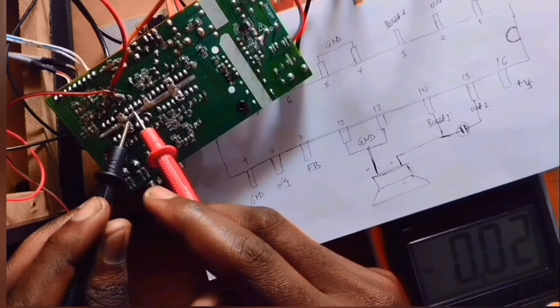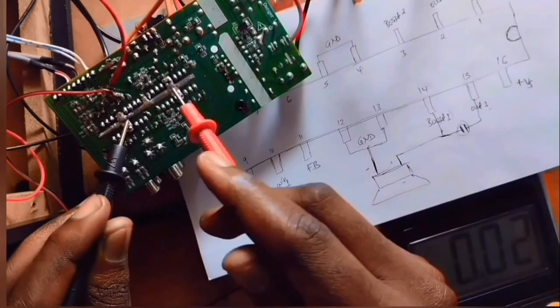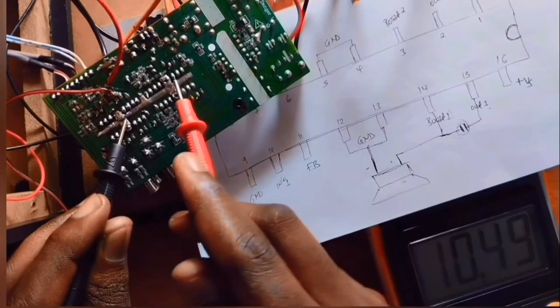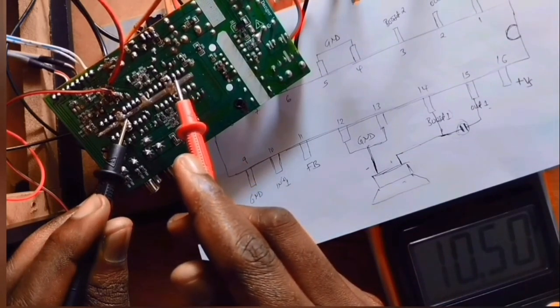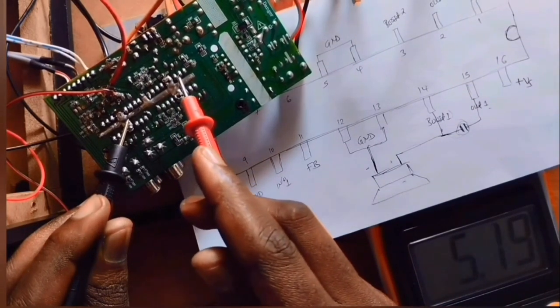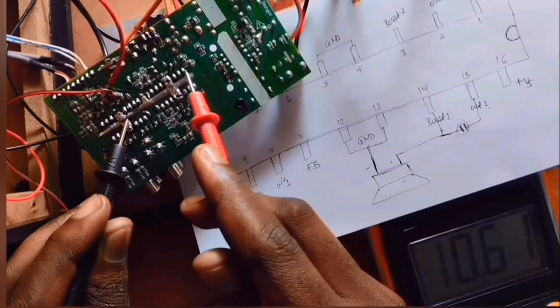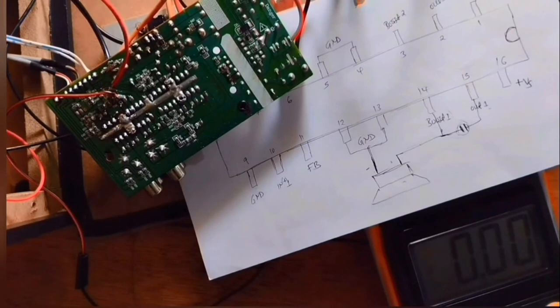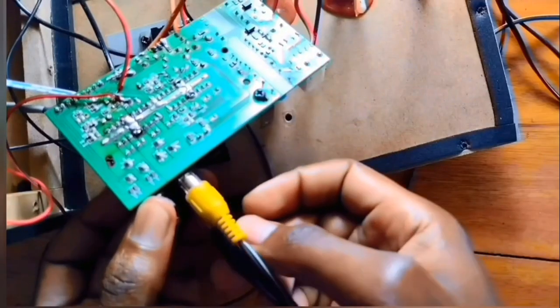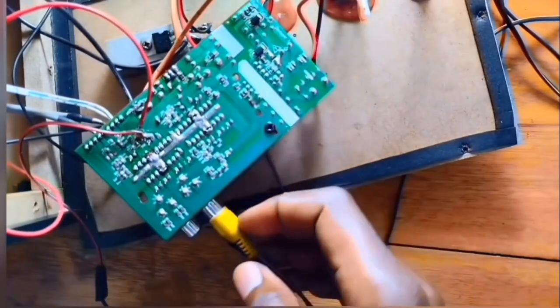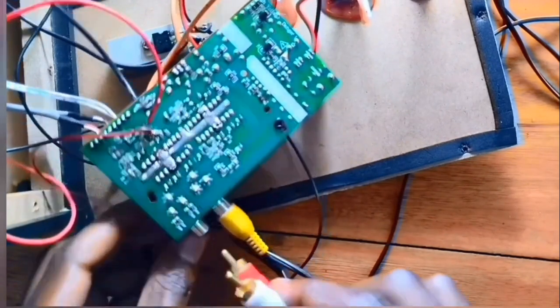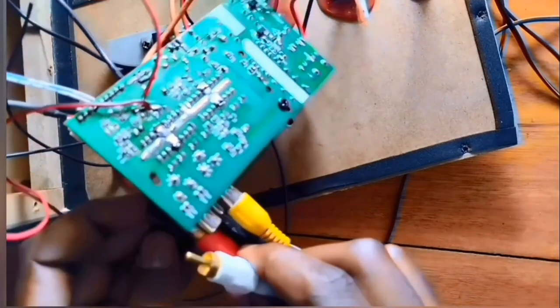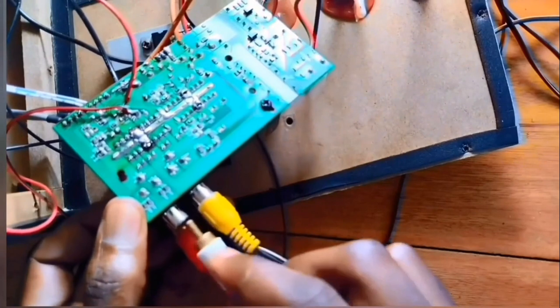Now let's check the tweeter connection on the right amplifier. Boost 1 has 10.49 volts. Out 2 has 5.20 volts. Plus Vs has 10.61 volts. It will be the same for boost 2 and out 2. So now our subwoofer can be used again because all sounds are good. I mean it has sound now.